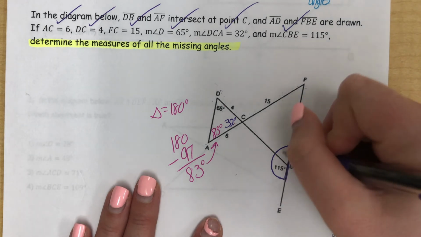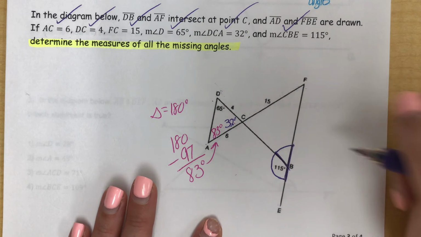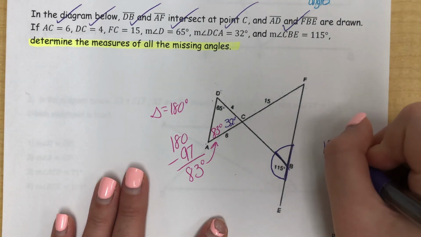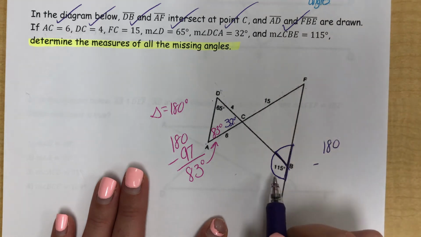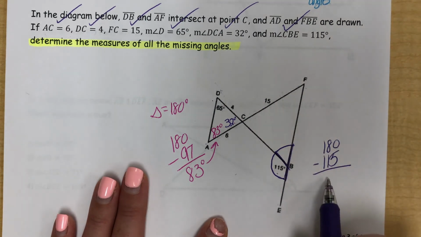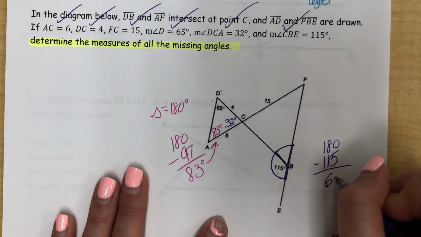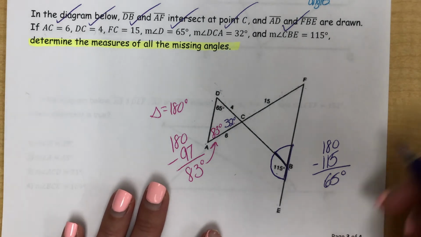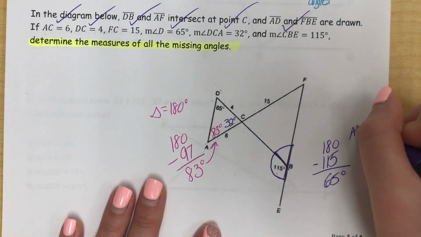Well, what do I know about adjacent angles, right? They're 180 degrees. So again, 180 is my total. I'm going to subtract out what I know, which is 115. And then I'm left with what I don't know, which is 65 degrees. And again, I'm using this because I know that alternate.